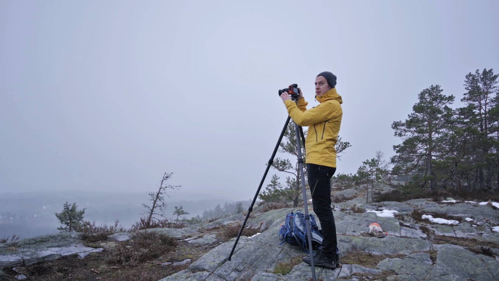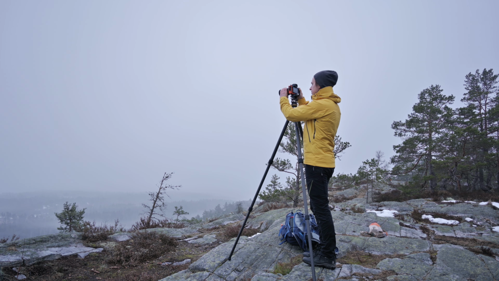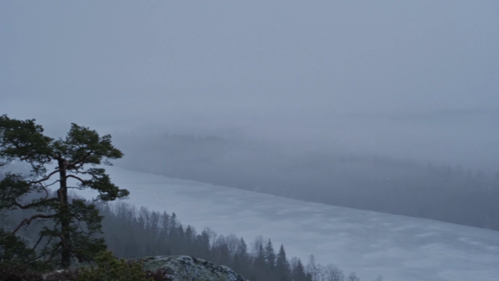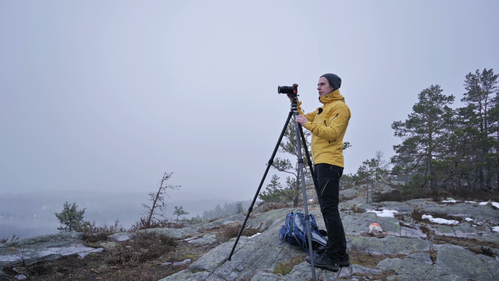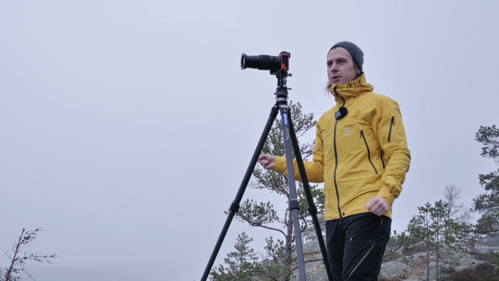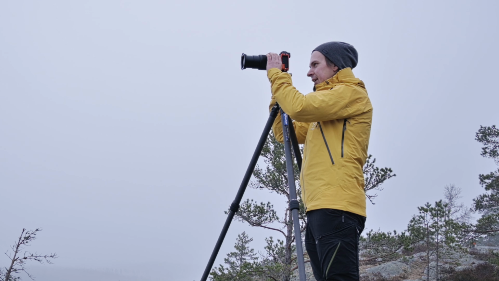So let me just show you what the conditions are looking like right now. As you can see there, it's very soft, very subtle, but it's like these openings, almost like islands opening through the fog with the landscape. It's just so subtle. I can't even see whether or not I'm in focus on anything at all.